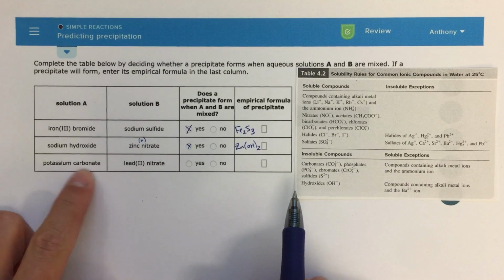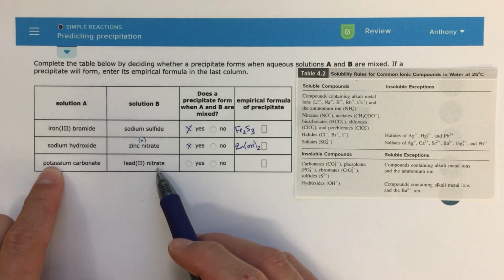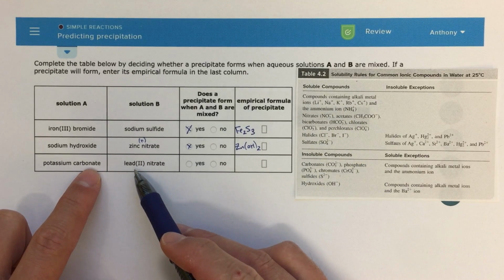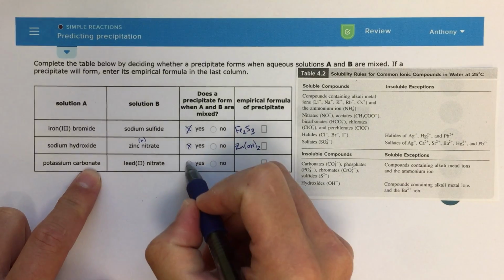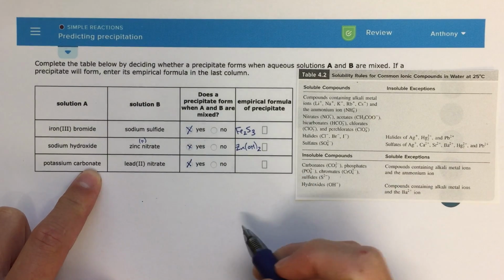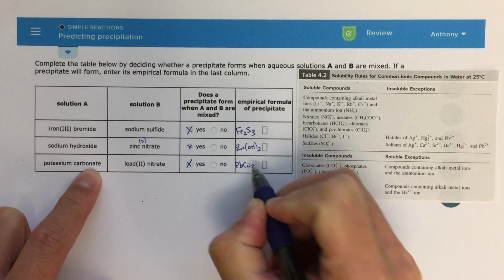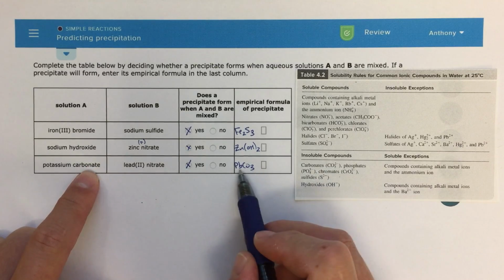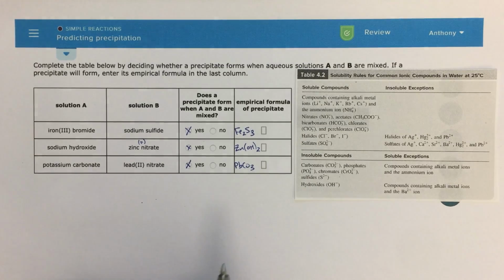And then potassium carbonate and lead nitrate. So here, potassium nitrate, obviously that would be soluble. We've got potassium in group 1. So then lead carbonate, carbonates are insoluble. Lead is not one of these soluble exceptions. So all 3 of these, a precipitate is going to form. Lead is Pb, and then lead 2+, Pb2+, carbonate has a 2- charge, so just PbCO3. That's all we need to put there for the empirical formula.